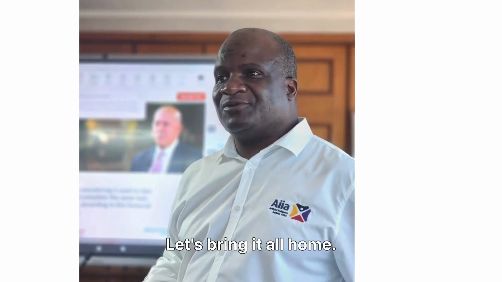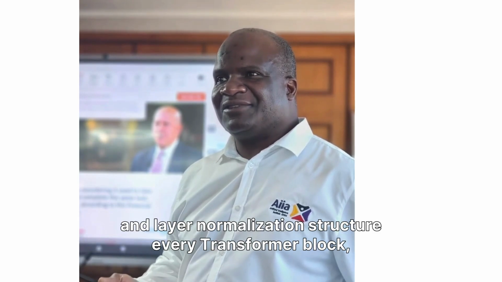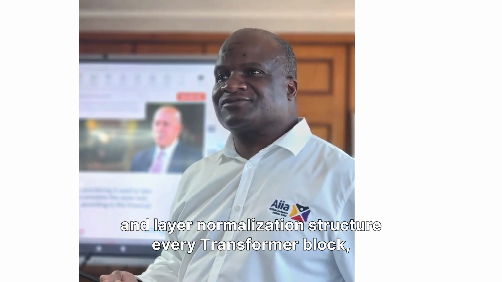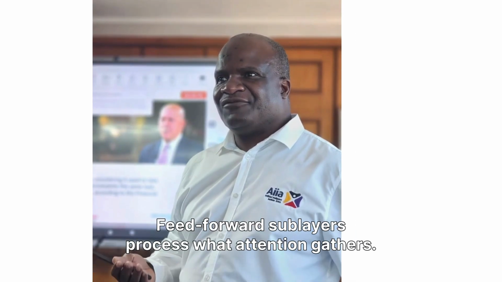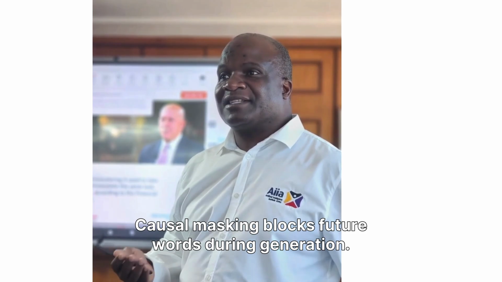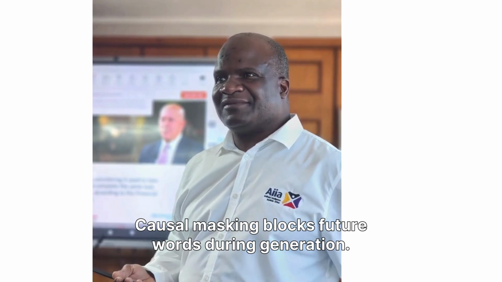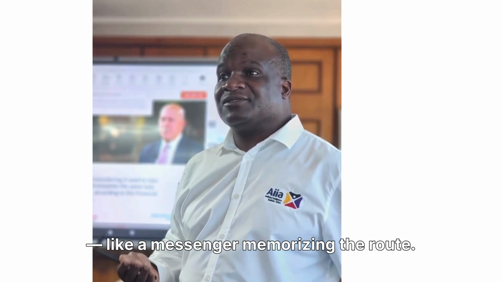Closure. Let's bring it all home. Layer 1, the toolbox. Residual connections and layer normalization structure every transformer block, letting the gradient flow through directly. Feed-forward sublayers process what attention gathers. Causal masking blocks future words during generation. KV caching stores and reuses keys and values, like a messenger memorizing the route.